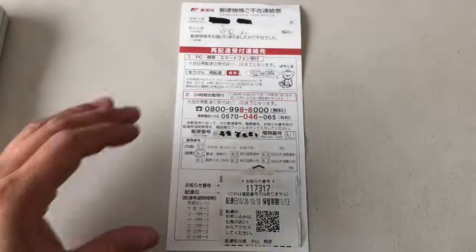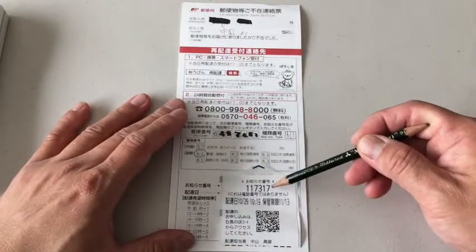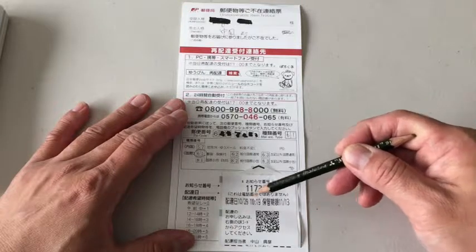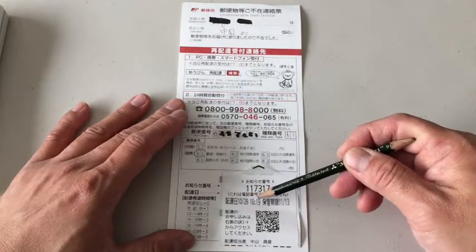Things that you're going to have to know. Looking at this little receipt, there's a number on it. It is called Oshirase Bango. That is your notice number. And this is the date and the time it came in.